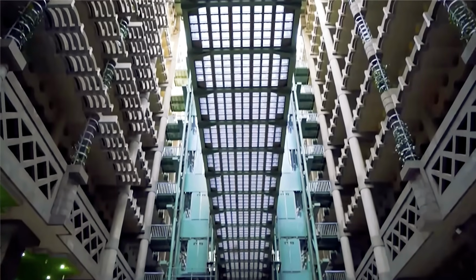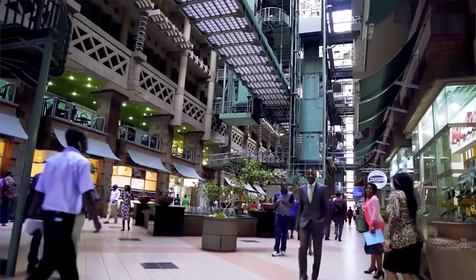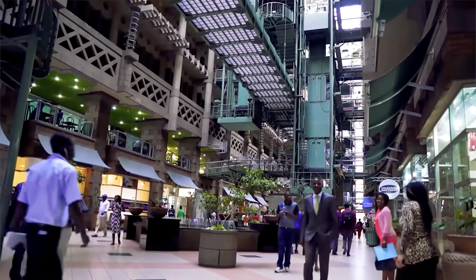Today, architects and engineers study termite mounds to design our own superorganism buildings. A good example is Zimbabwe's Eastgate Center, an office and retail building. It's designed to save energy.